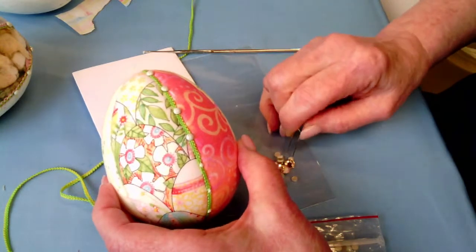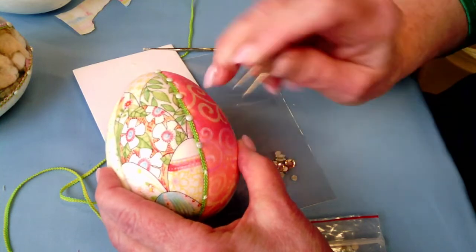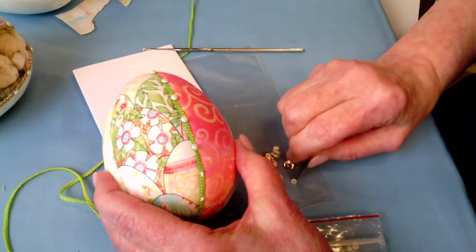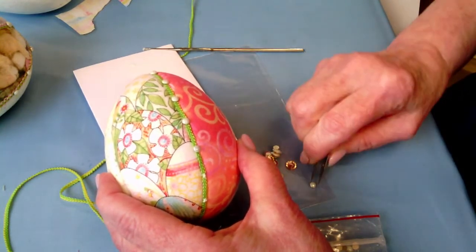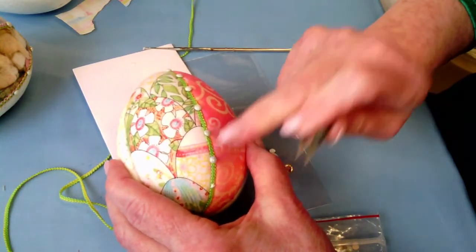They've got all sorts of things, so it's really a matter of what you want. You could also use beads, which I've got a lot of, but I decided since I have a ton of these, I might as well use them. So just like this.